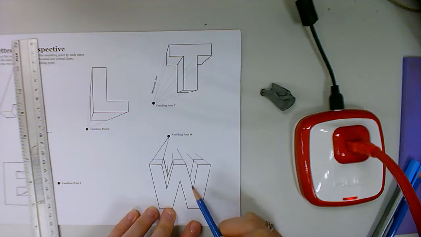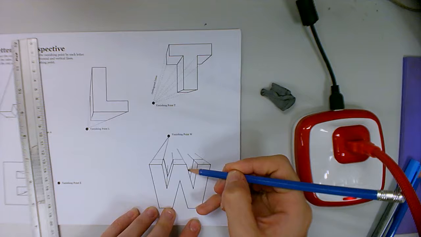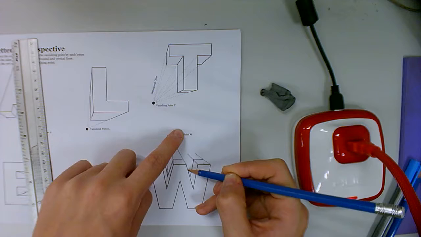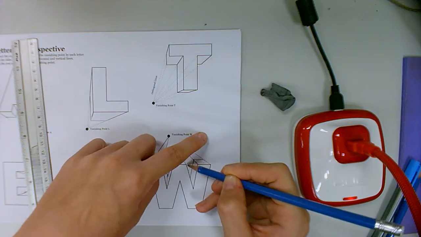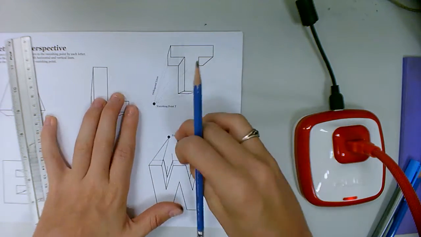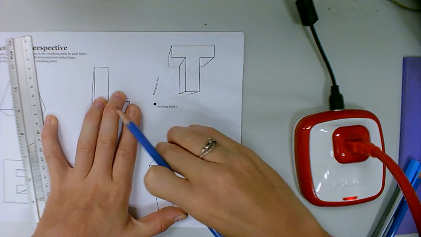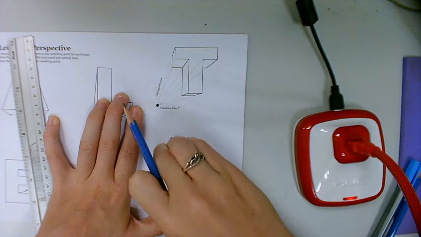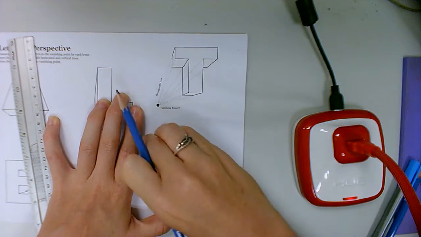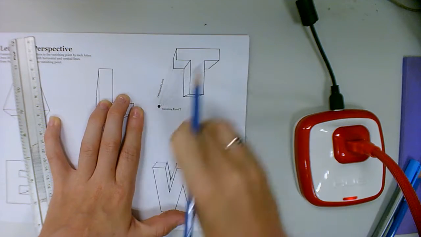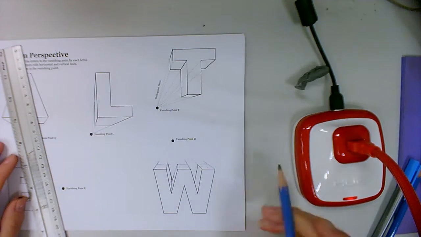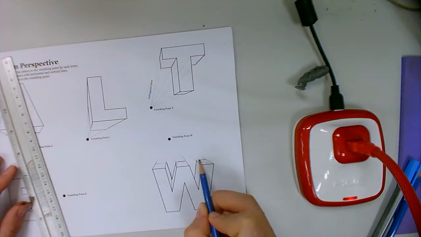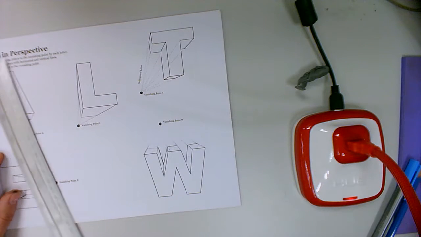This one, again, you wouldn't see this side right here, the thickness of this side, because the vanishing point is over here. If it was right here, you wouldn't see it, but if it was over here, you would definitely see some of it. So let's erase. And that would be your completed W. Go through and fix your lines that might have gotten erased.